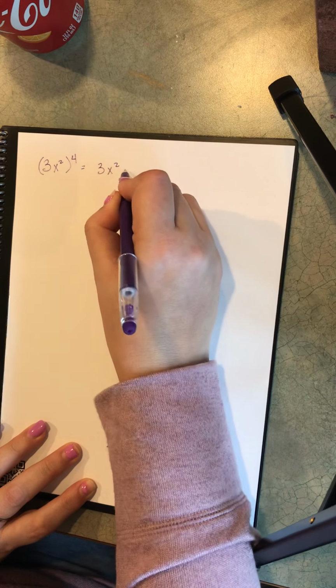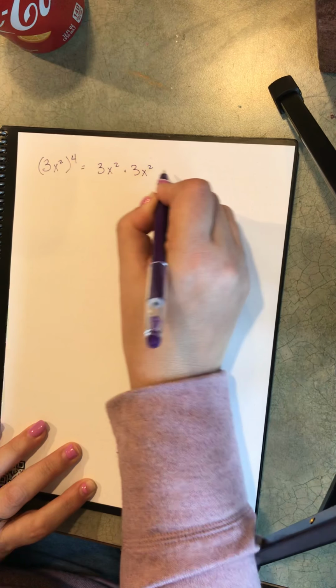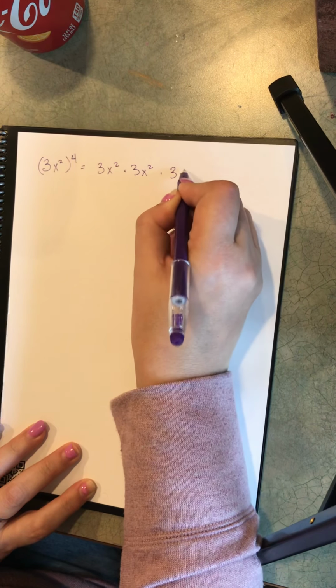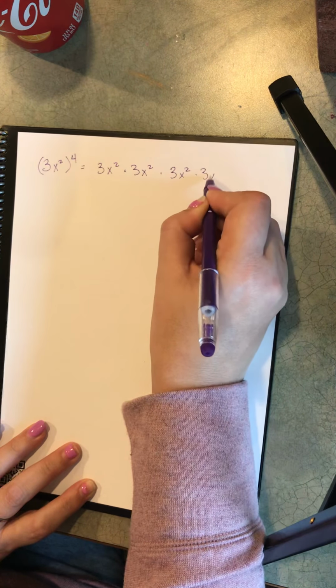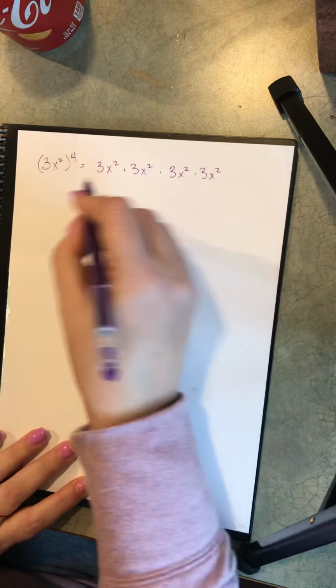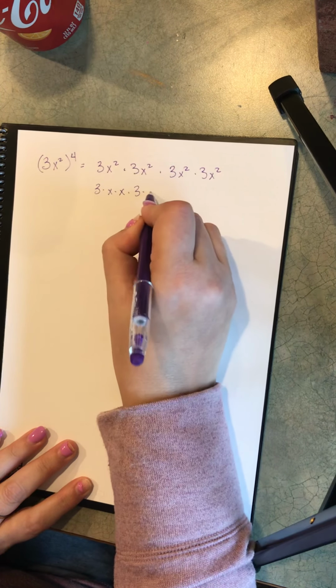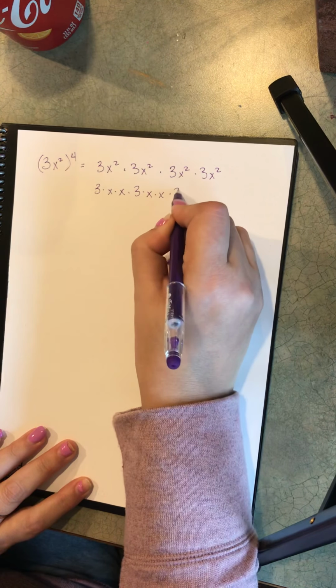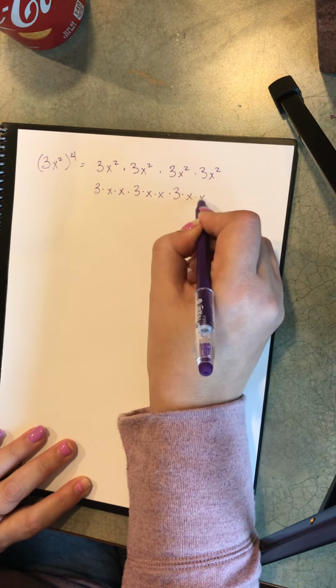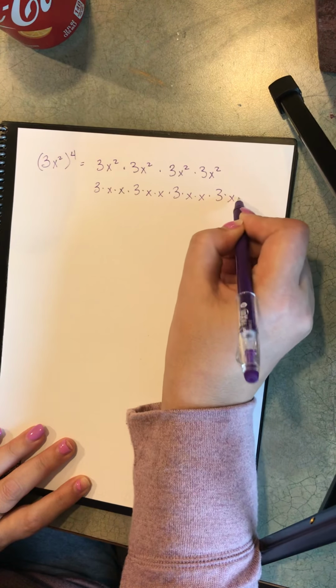So this is going to be 3x squared times 3x squared times 3x squared times 3x squared, which is 3 times x times x times 3 times x times x times 3 times x times x times 3 times x times x.